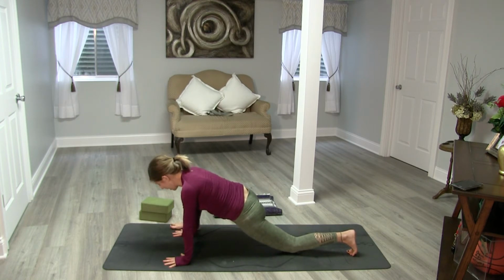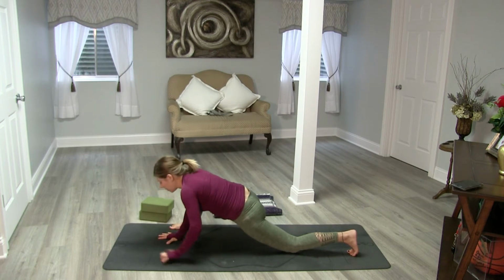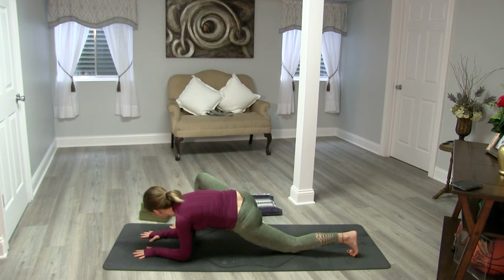So you can stay here if that's where the body is willing to be today. If you'd like to go a little bit deeper, maybe coming down onto your forearms, that's great too. We haven't warmed up a whole lot just yet, so don't force or push the hips any deeper than they want to go. The feminine is all about honoring and moving with what's present. So see if you can practice that. Try that out.